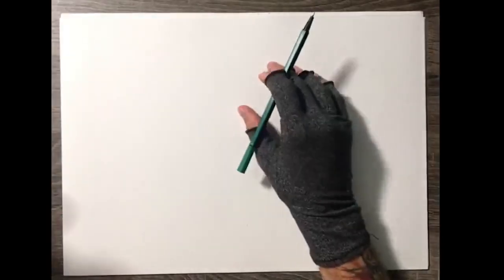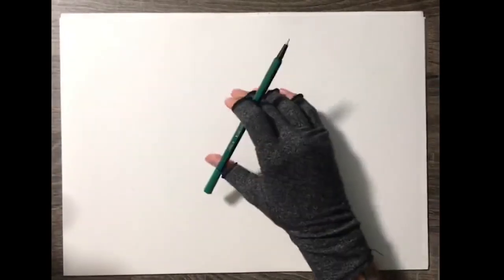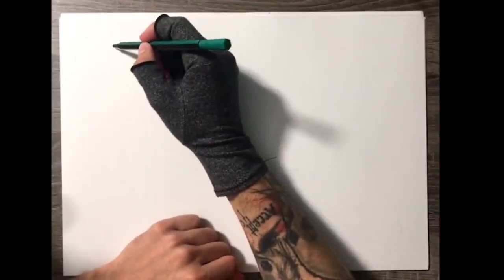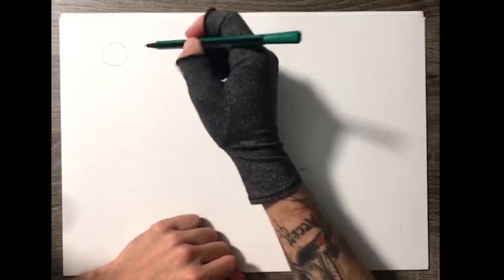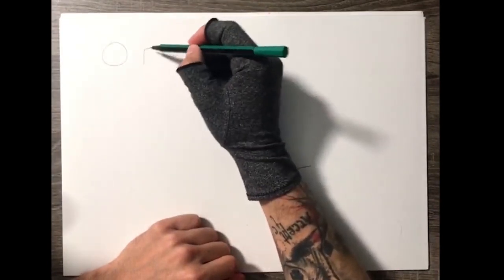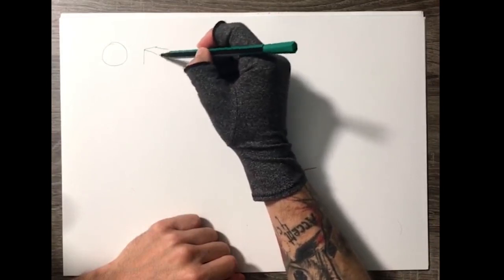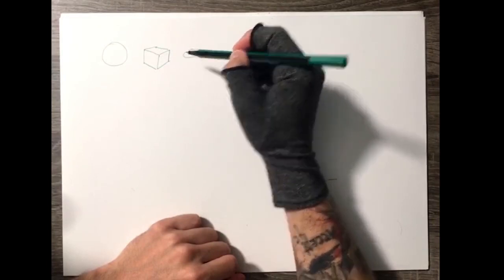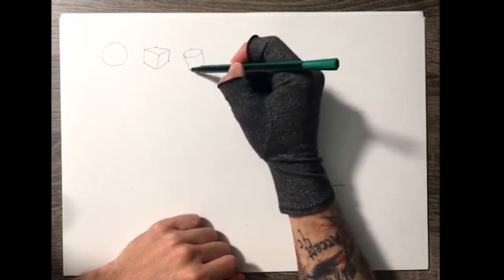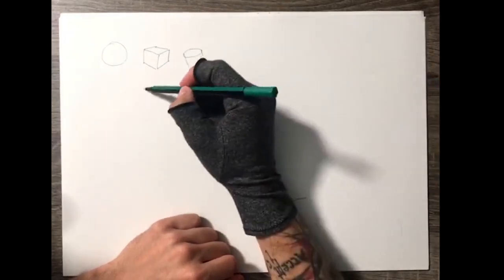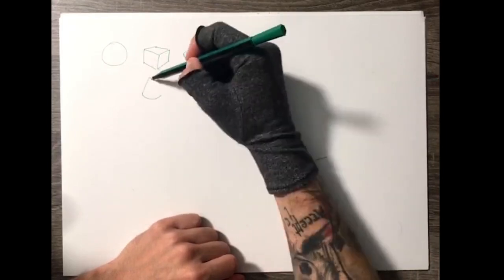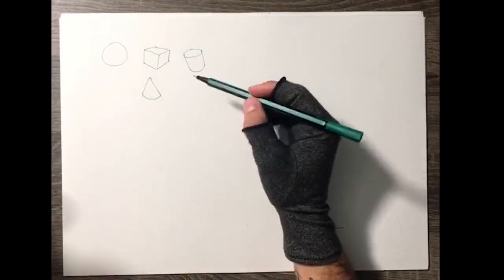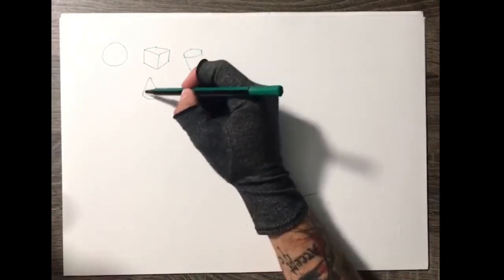And to start off, we'll be looking at our basic primitives, which is the sphere, the box, the cylinder, and the cone, which is basically a relative of the cylinder. And how we can use these primitives to start thinking about organic shapes.